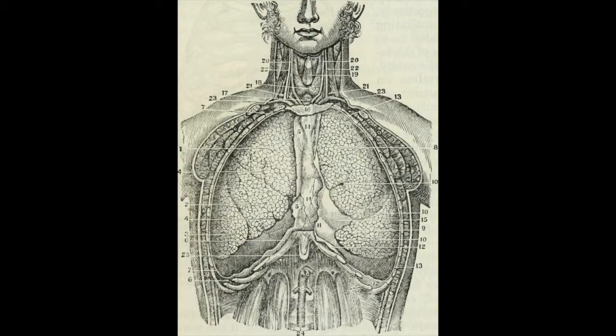Each lung is separated into lobes or bronchopulmonary segments. Imagine your right lung and picture its 3 lobes. Your left lung has 2 lobes.